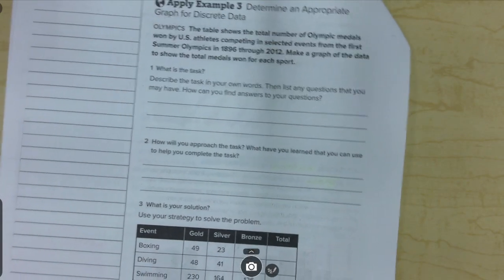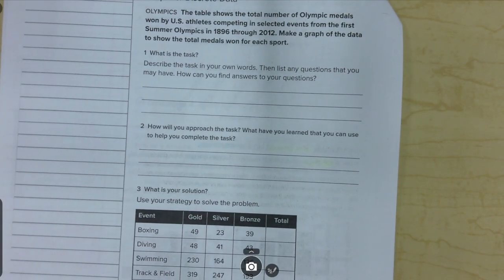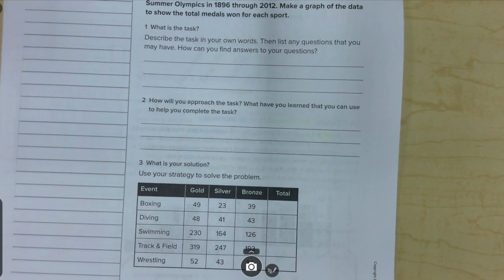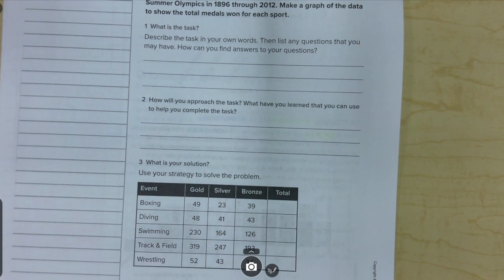The table shows the total number of Olympic medals won by U.S. athletes competing in select events from the first Summer Olympics in 1896 through 2012. Make a graph of the data to show the total medals won for each sport. So, our task, describe the task in your own words and list any questions you have. How can you find the answer?